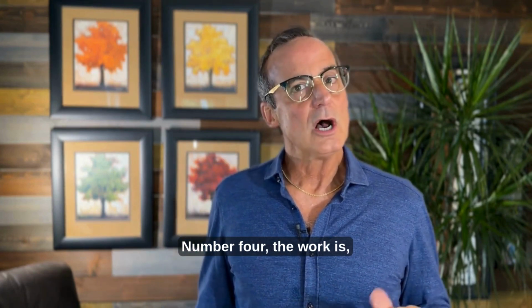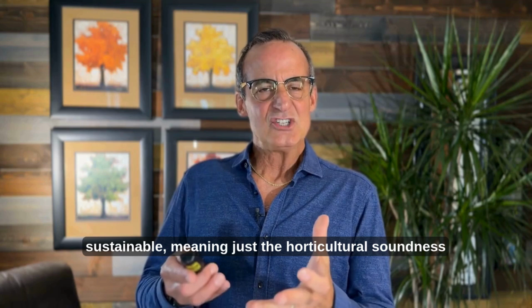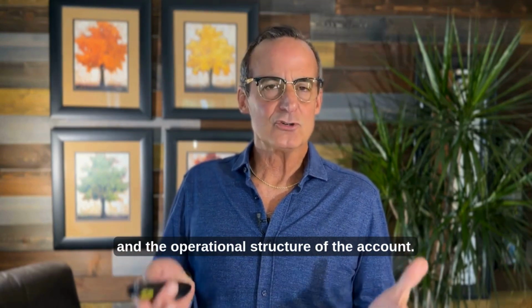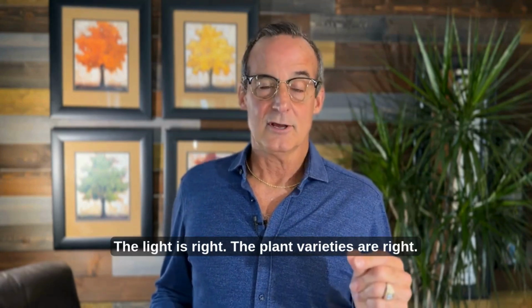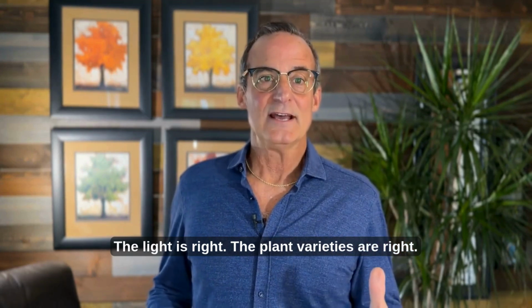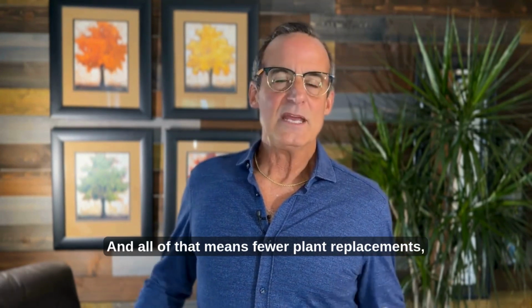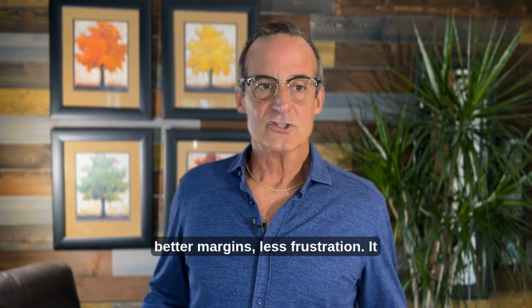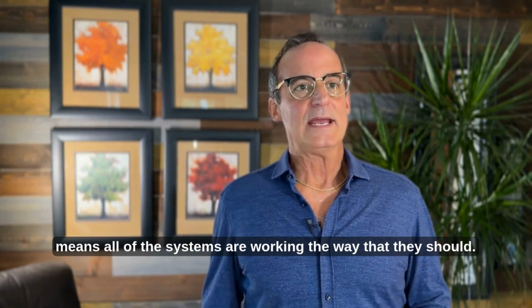Number 4, the work is sustainable, meaning just the horticultural soundness and the operational structure of the account. The design works. The light is right. The plant varieties are right. And all of that means fewer plant replacements, better margins, less frustration. It means all of the systems are working the way that they should.